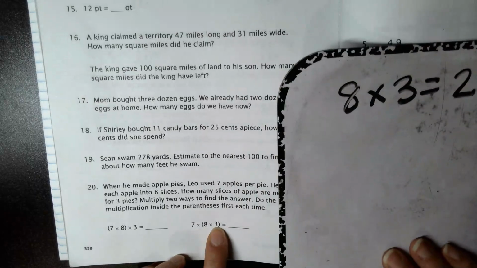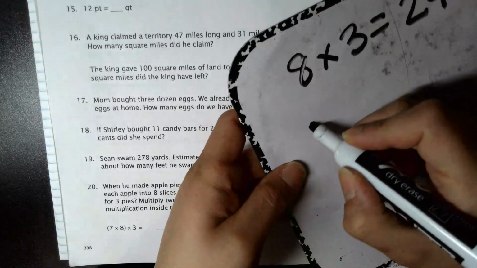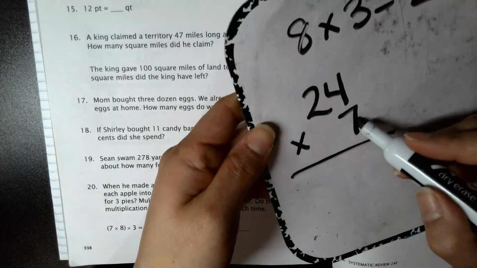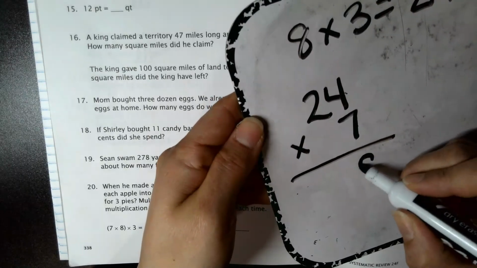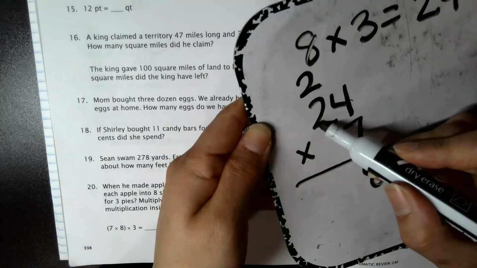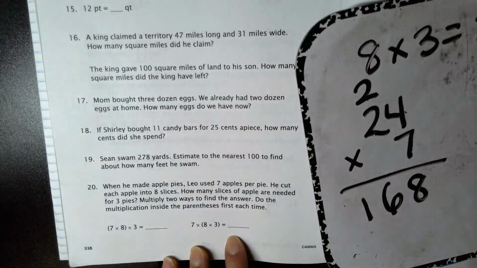Now whatever we get from that, we have to multiply by 7. So we got 24, so we are multiplying 24 times 7. 7 times 4 is 28, so we put our 8 down, bring over our 2. Then we have 7 times 2 is 14. 14 plus 2 is 16. So we get the same thing, 168.